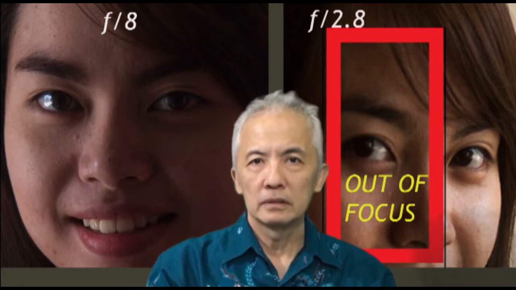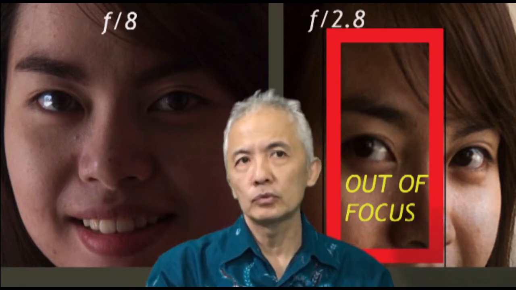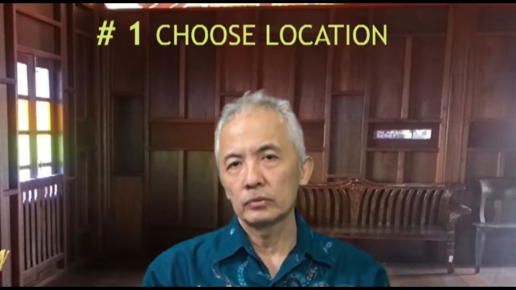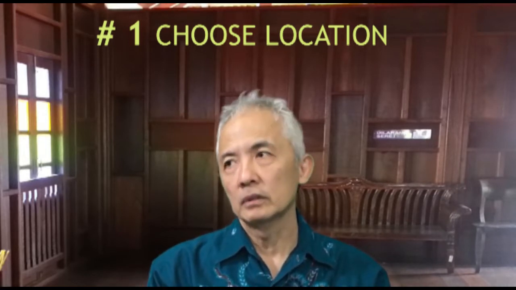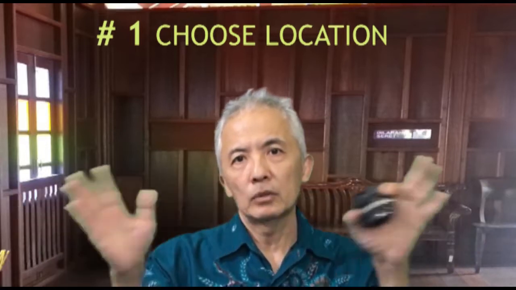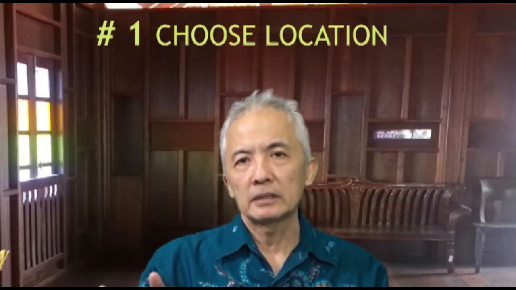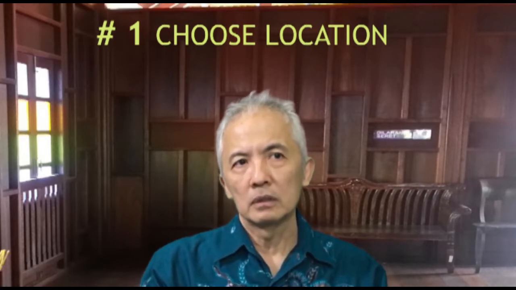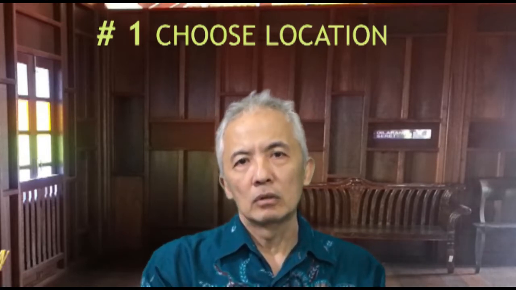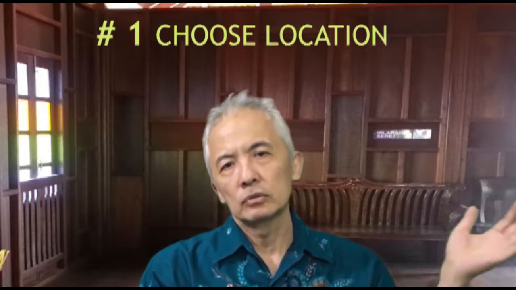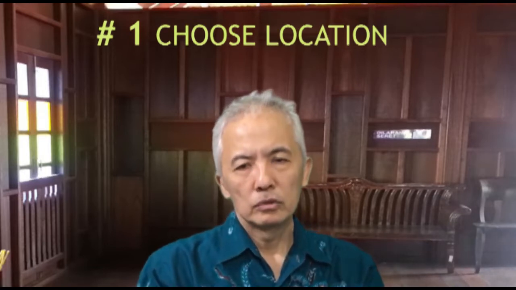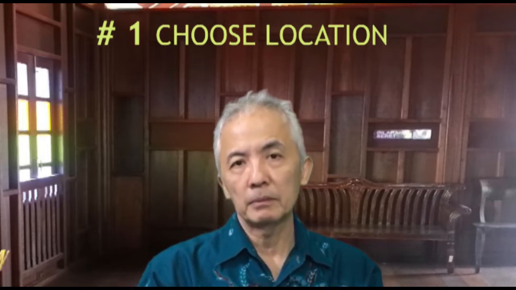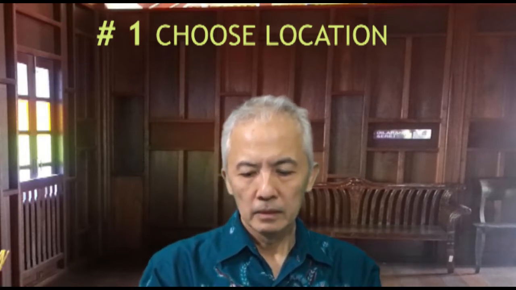So the first tip I give, the first one, is when we want to choose the room to take pictures. Usually it's better if we use a plain wall, either pastel or white color. And also it should have a big window, or you open the door so the light will go through. So you can make portraiture using window light, or so you can practice.